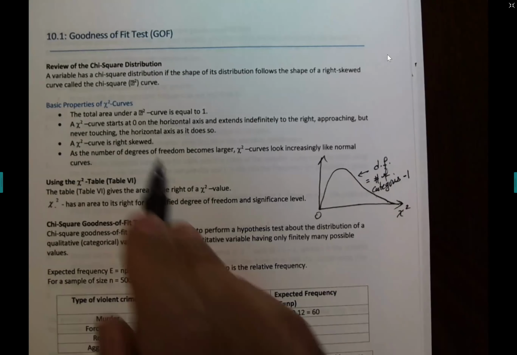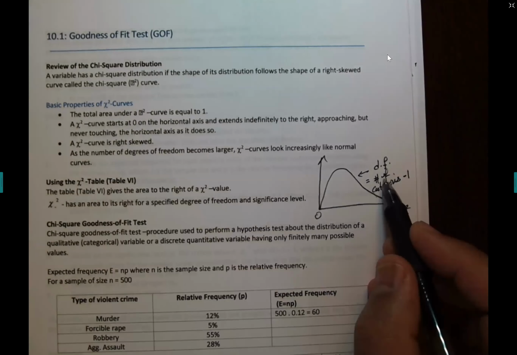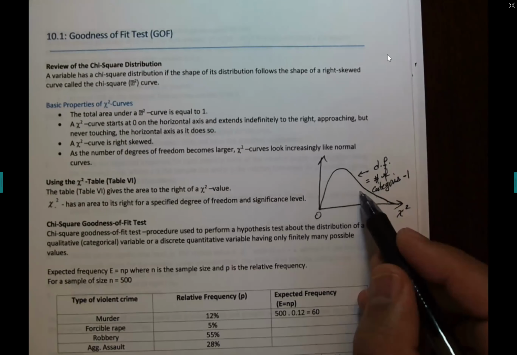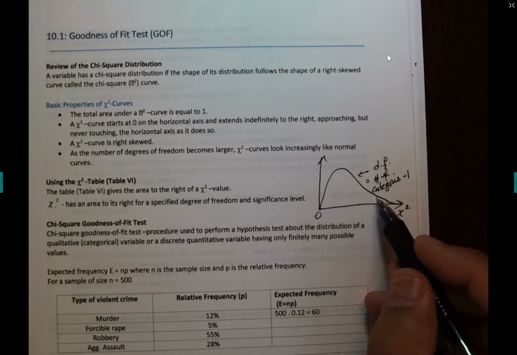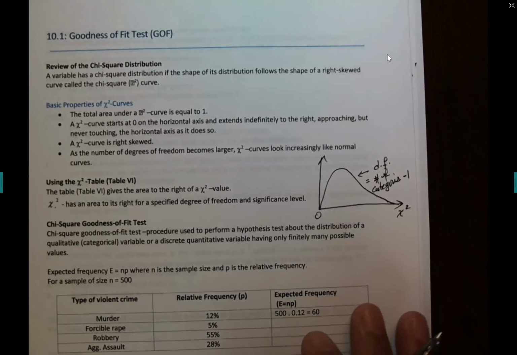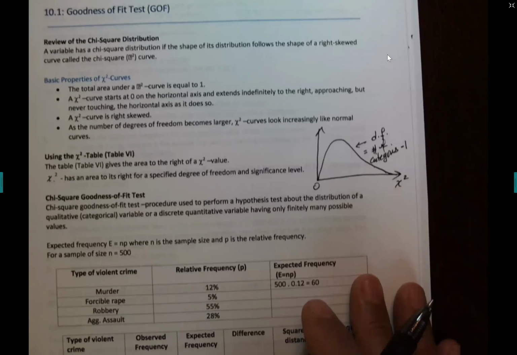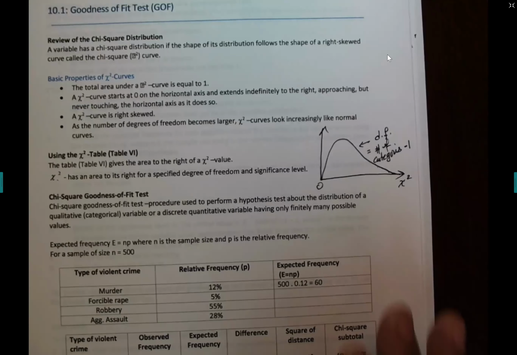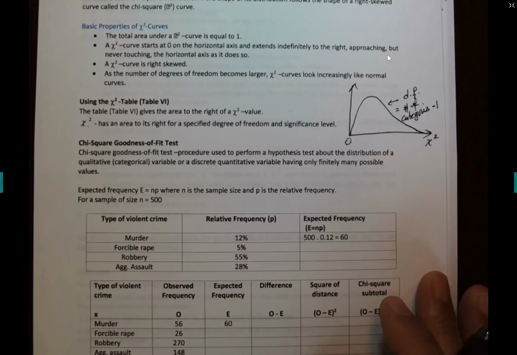It is right skewed, as I told you, okay? And as the degrees of freedom become 30 or more, this curve tends to lean toward becoming a bell-shaped curve. So 30 is the cutoff number when those curves become pretty much like a bell-shaped curve. All right. So the chi-square goodness of fit test requires that you collect 2 pieces of information: observed values and expected values. And I'm going to show you how to find the expected values, because the observed values will be given to you.